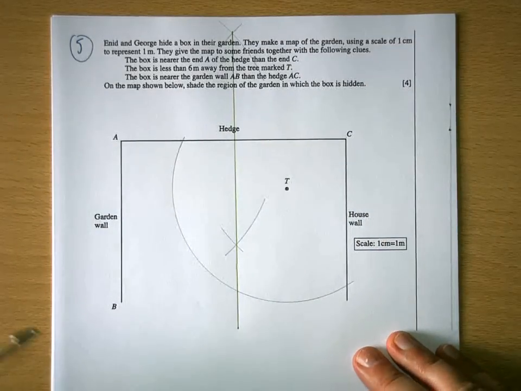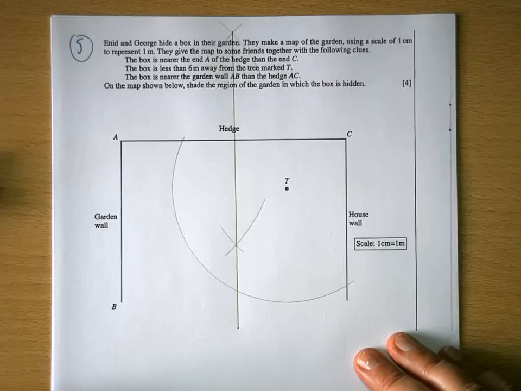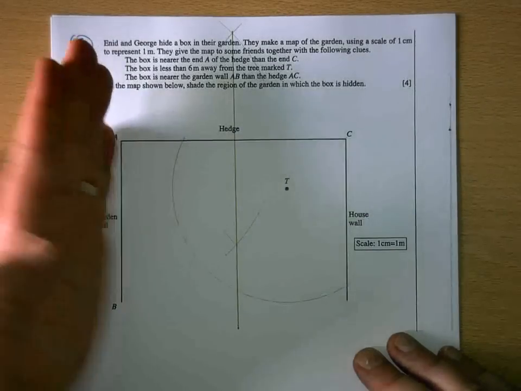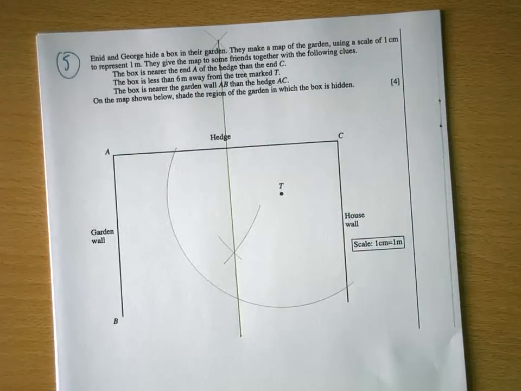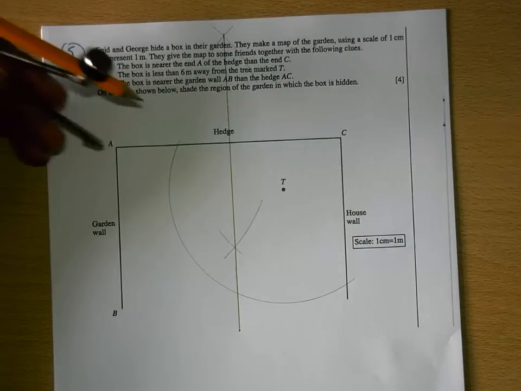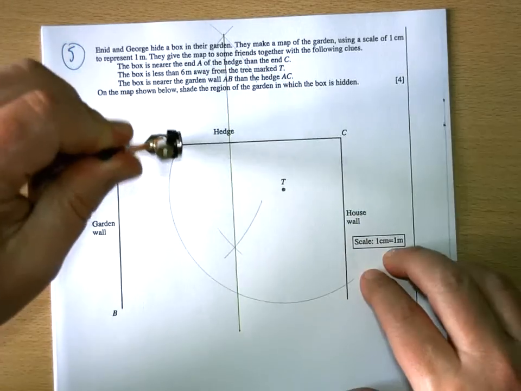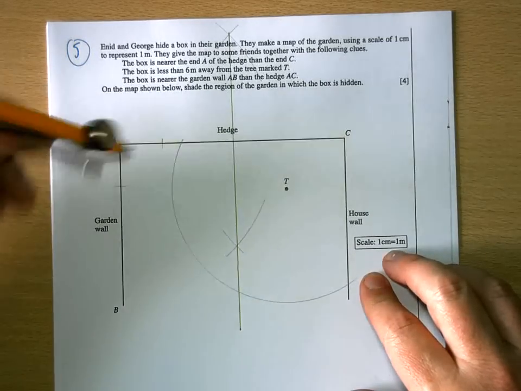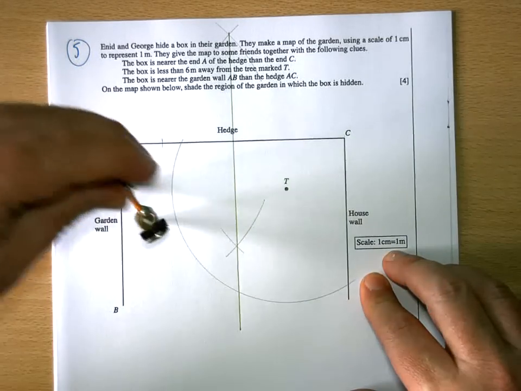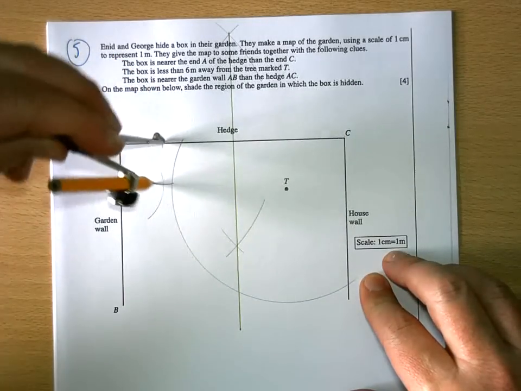The box is nearer the garden wall AB than the hedge AC. Garden wall AB, hedge AC. We need to cut that angle in half now. Again, it's rectangular, so you could measure 45 degrees. I haven't got an angle measure handy, so I'm going to construct it. Compass point at A, arc, arc, move your compass, and repeat from both points.